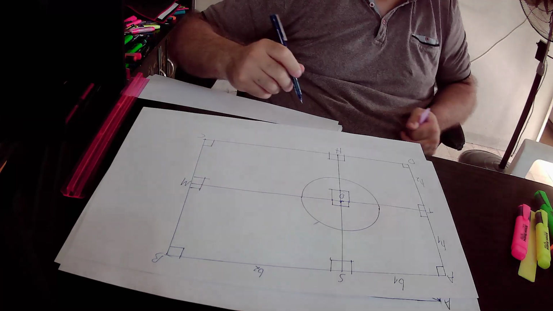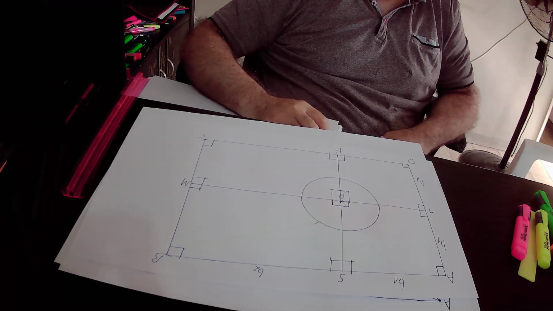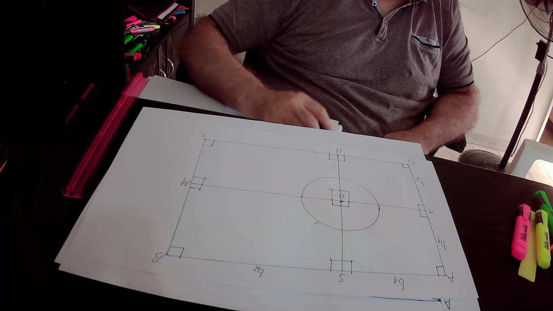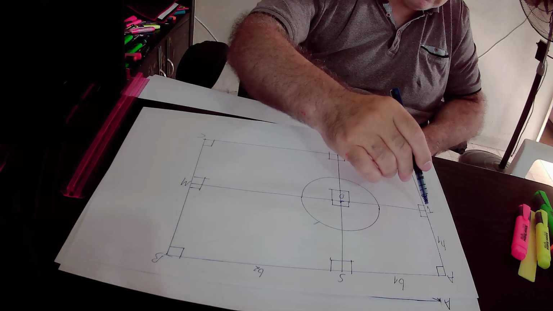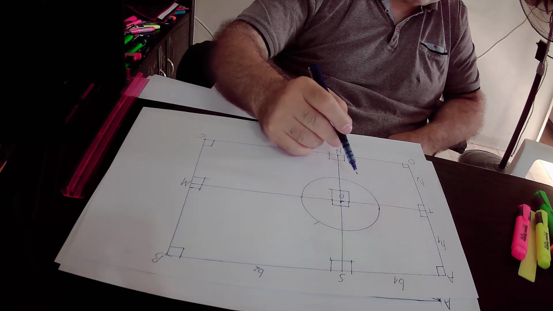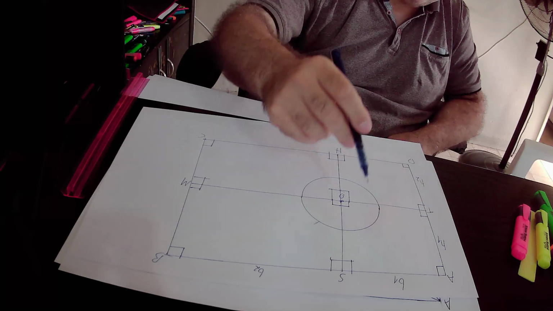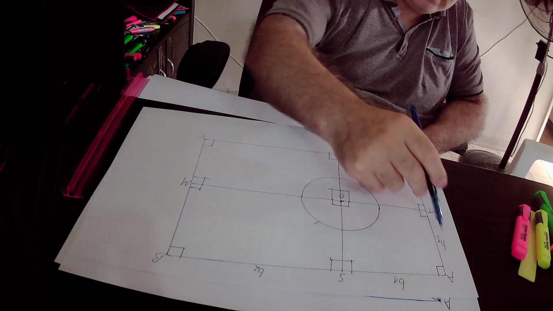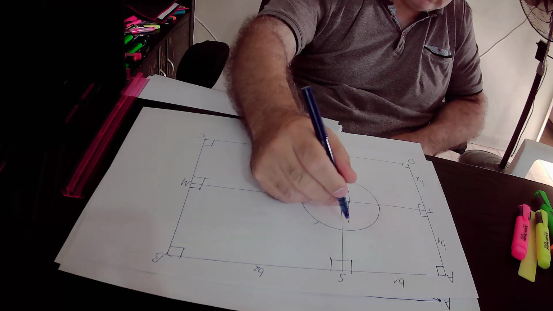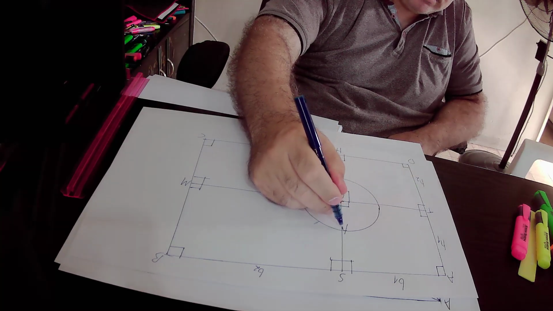And we also note that the opposite sides of a rectangle are equal to each other. So if we focus on rectangle ASTO, its opposite sides are equal to each other. That is to say, AT equals SO. But we know that AT equals H1, therefore SO must also be equal to H1.